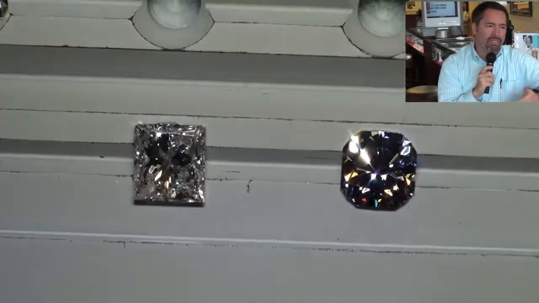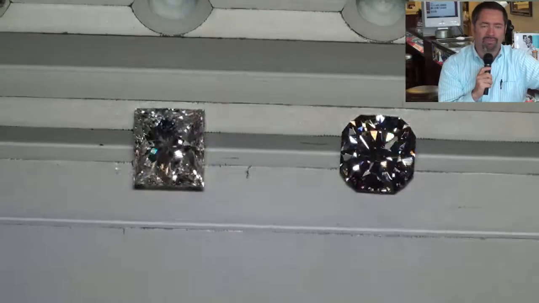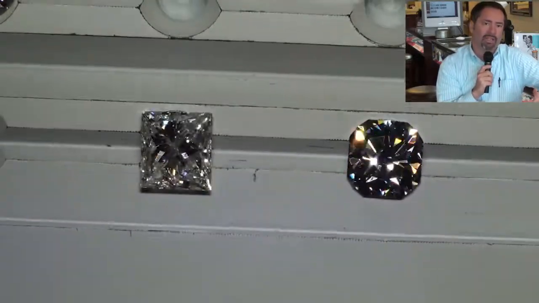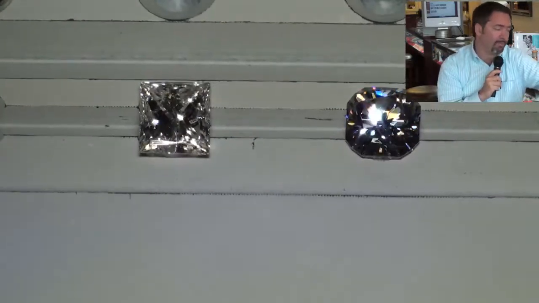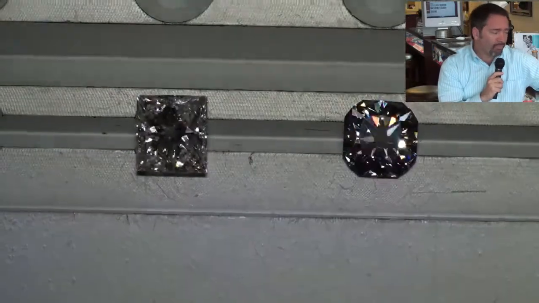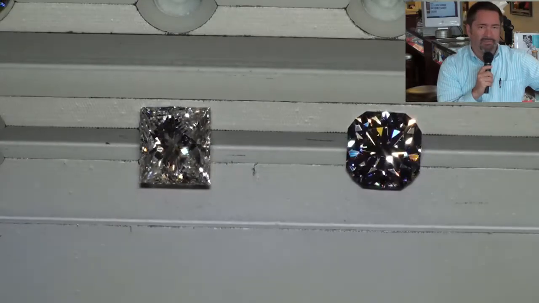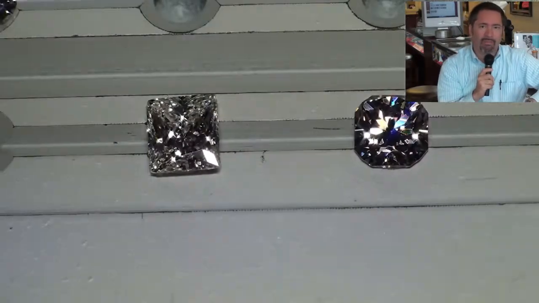The Jubilees, of course, are more expensive than princess cuts. They're cut to a high level of precision, like you see in the Hearts and Arrows rounds, combined with superior light performance, and that's the key here. The fire and the sparkle on the Jubilee just blows away the common princess cut.